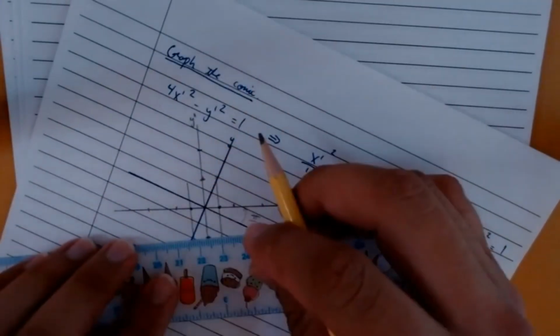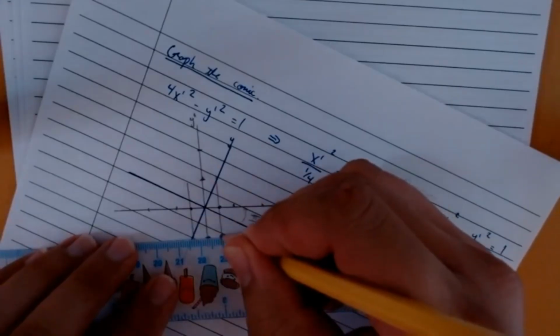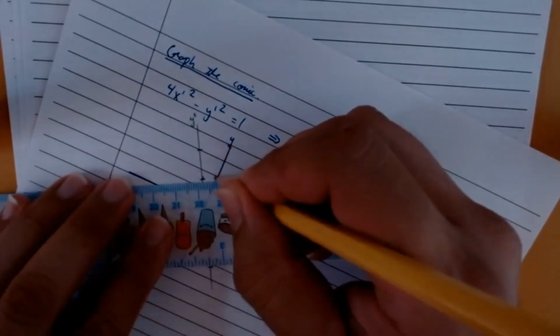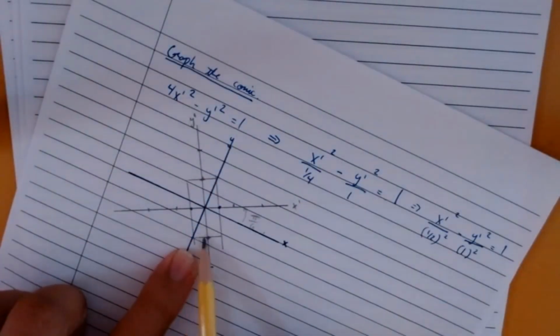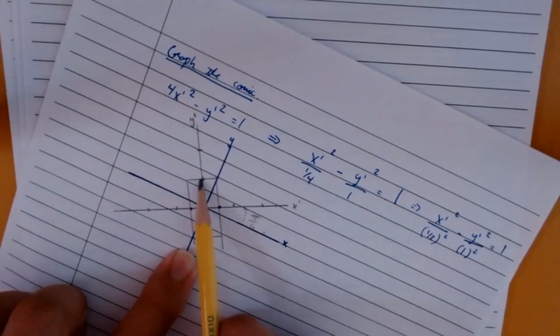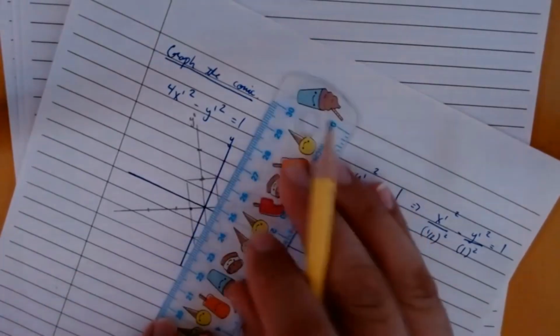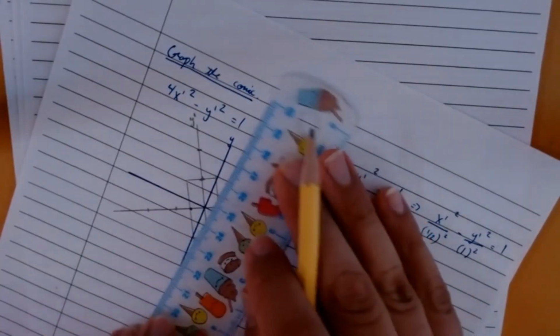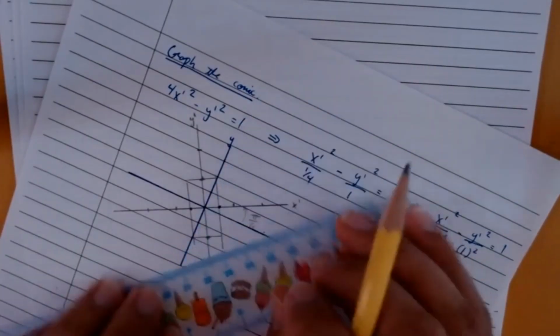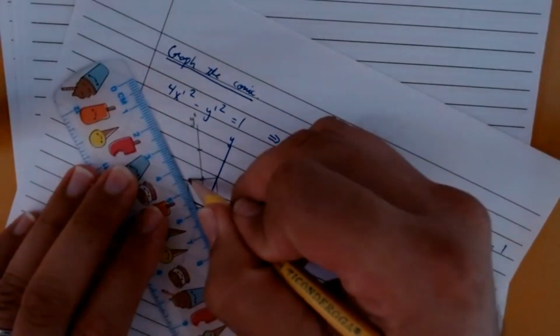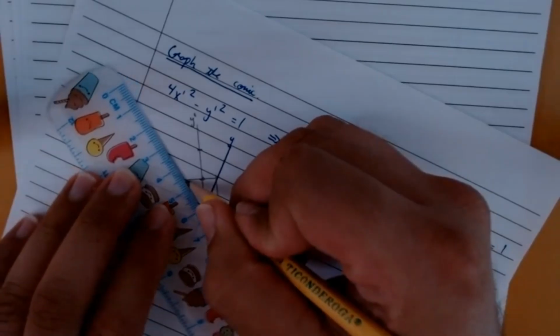So now we're going to go ahead and draw our box. That is here from the center, up by b, down by b, right by a, left by a. And now if you connect the opposite corners of this box, you end up with your asymptotes.